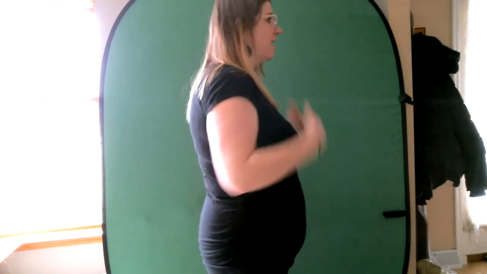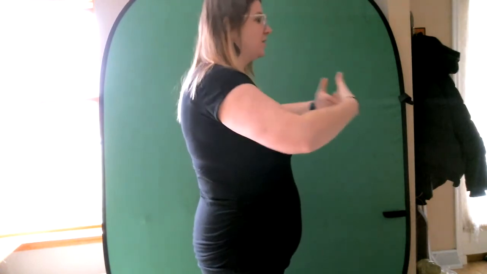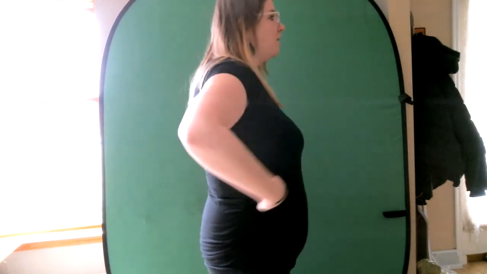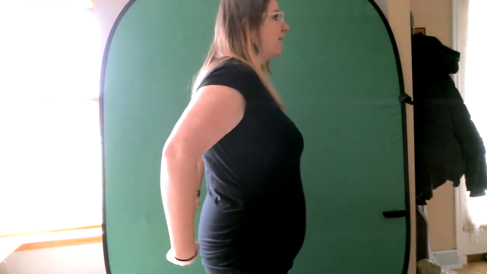Anterior. Anterior means towards the front of the body. Posterior means towards the back of the body. So if I turn this way and I'm facing this way, anterior is going to be towards the front of the body. Posterior is going to be towards the back of the body.